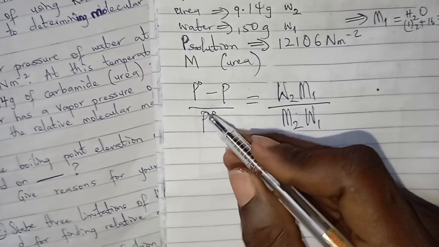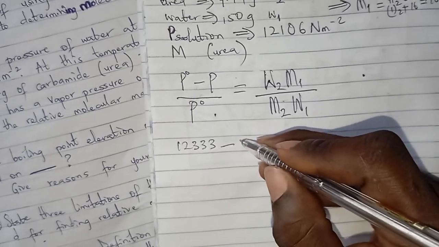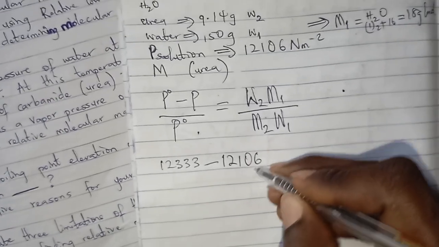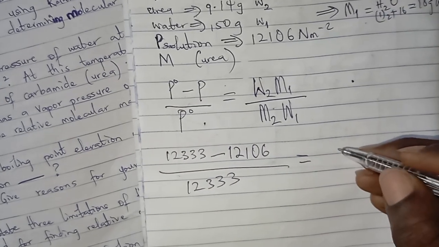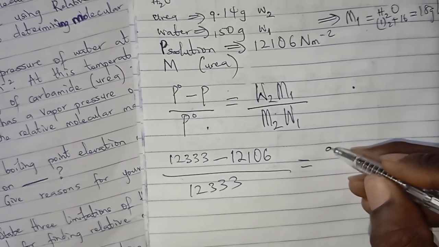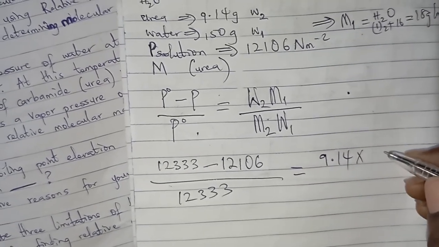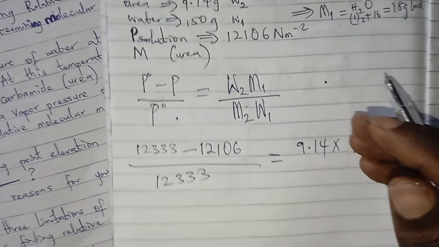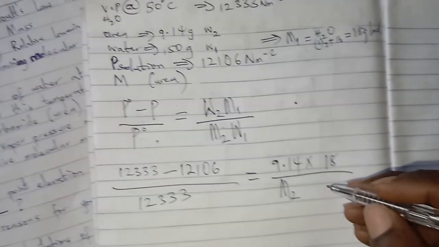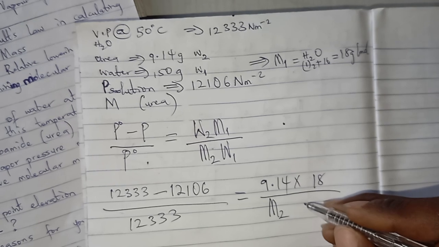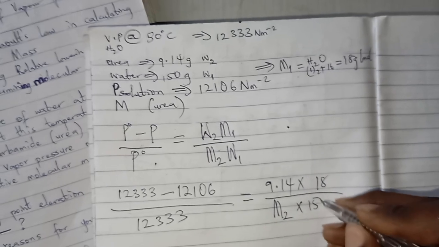So if I plug in, I'll have P naught is 12333 minus 12106 all over 12333 is equal to W2, which is 9.14 gram, times M1, that is the molar mass of water, 18, all over M2, the molar mass of urea, which is what they asked me to find, times W1, the mass of solvent, which is 150 gram.